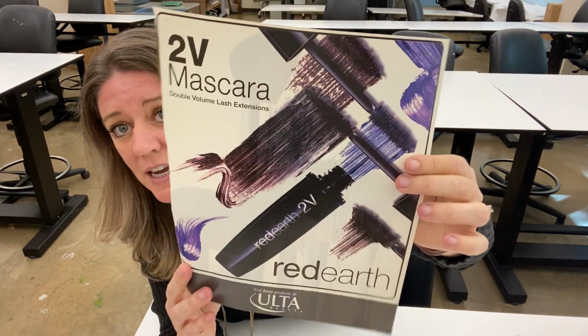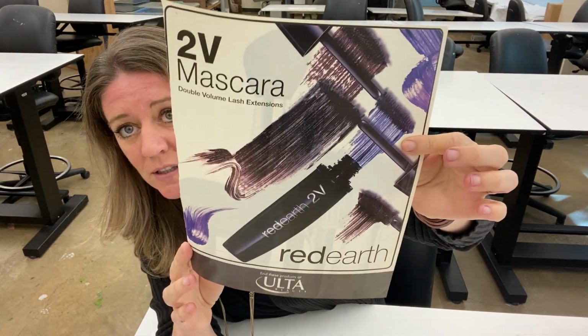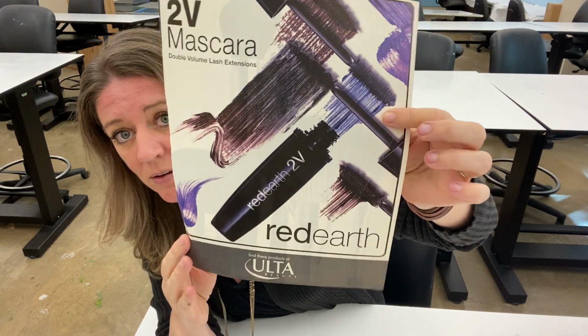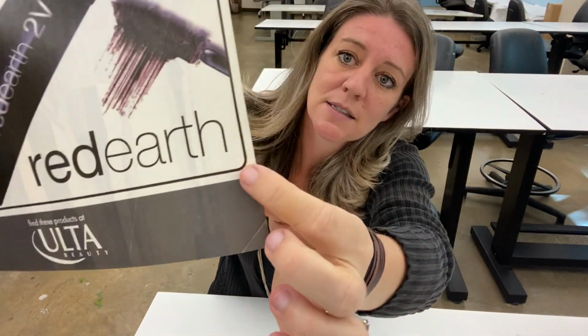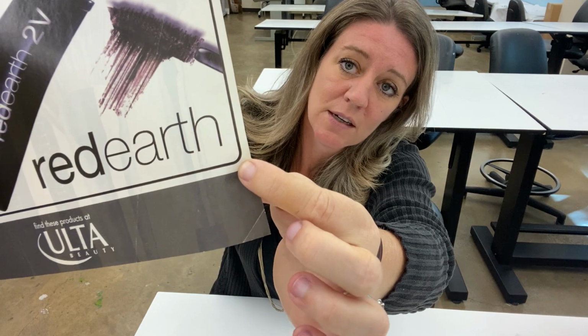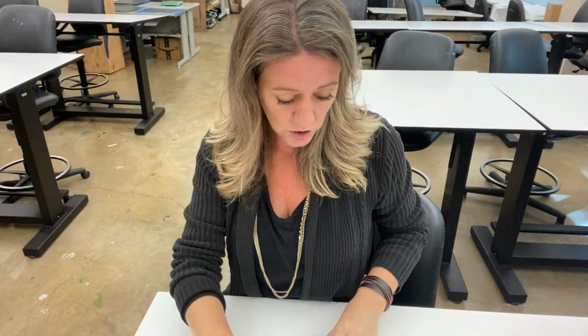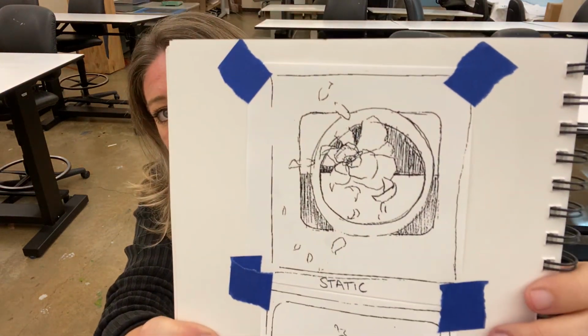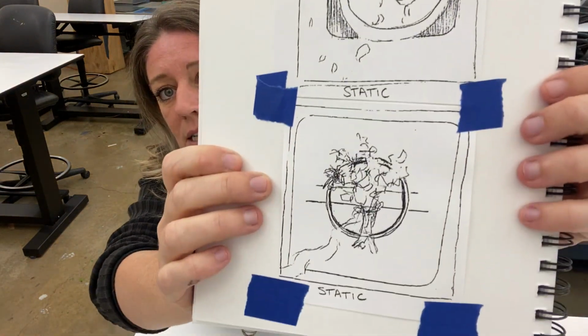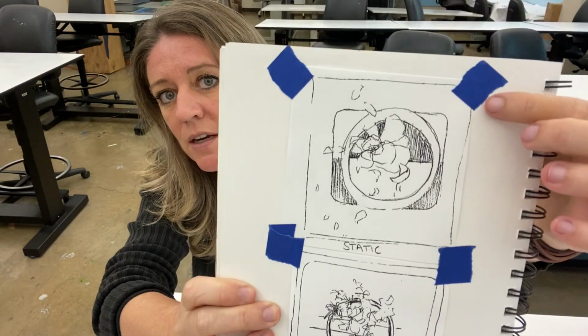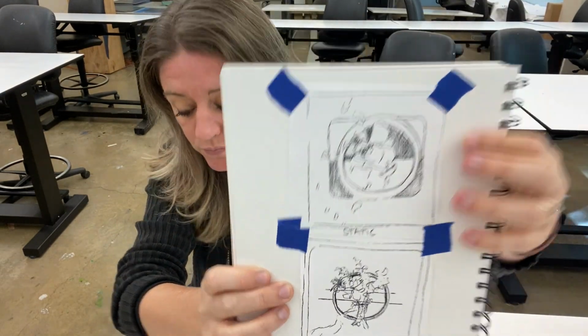So for instance, I have this magazine ad. I'm not real into the ad, it's not a big deal, but what I love about it is that it has this curved rounded rectangle. So I took my first design and then in these next more resolved static studies, I used the rounded rectangle on the outside.